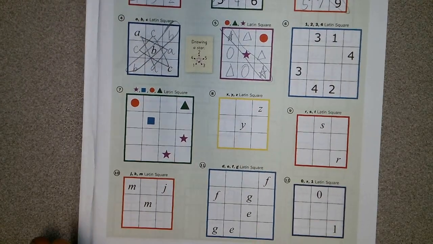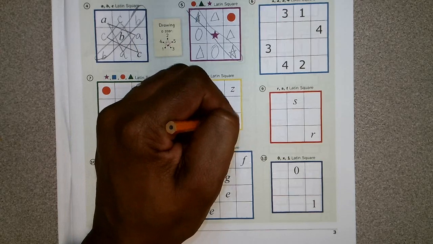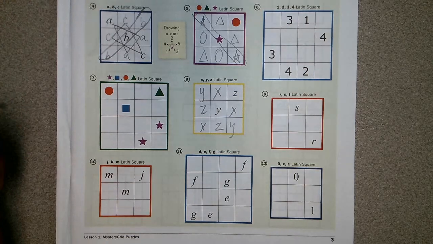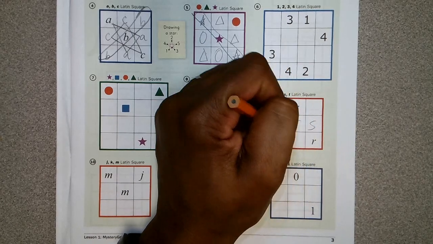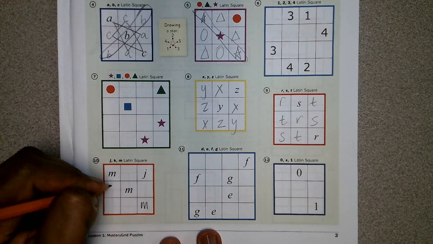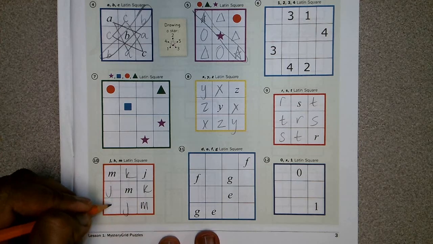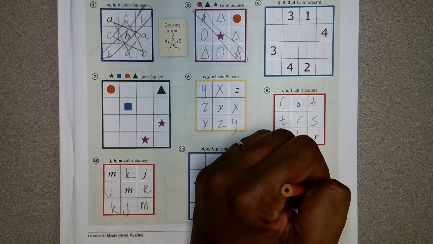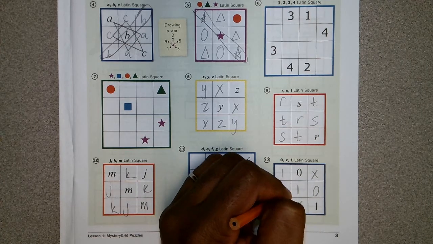So you get to skip around, do what you want. So I'm going to do my 3s. So if that's a Y, this has to be a R. That's a R, so that has to be a R. Let's go. Uh-oh. Oh, I almost thought I had it wrong, but I didn't.